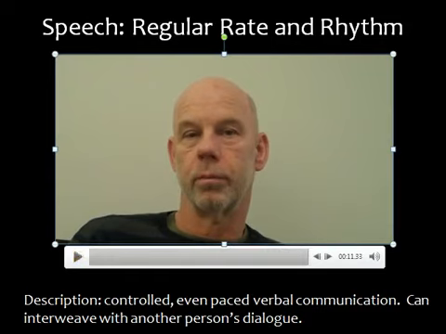In this example, the person has an even pace and a controlled rate and rhythm of speech. This conversational verbal communication style is known as regular rate and rhythm of speech.